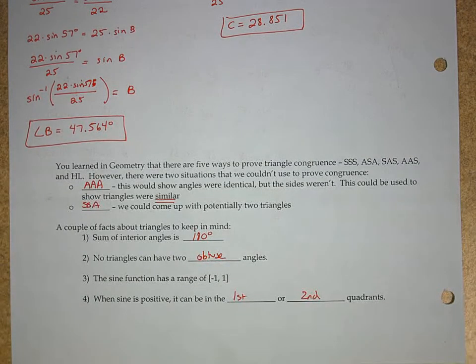So a couple of facts we're going to keep in mind as we go through this ambiguous case. The sum of the interior angles of a triangle is always going to be 180 degrees. The second thing, no triangle can have 2 obtuse angles. The sine function has a range of -1 to 1, and when sine is positive, it can be in the first or the second quadrant. And that last piece there is why we sometimes come up with 2 triangles. A given sine value could appear in the first or the second quadrant, so it sort of makes things a little more difficult.